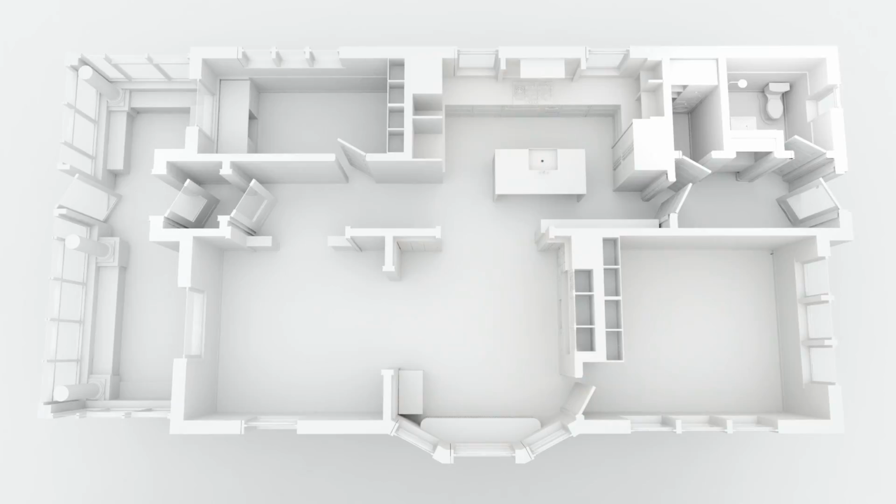The basic 3D floor plan will be rendered in white and will include one image per floor similar to the 2D floor plans. The images will be in PNG format, and the price for the basic 3D floor plan is $35.